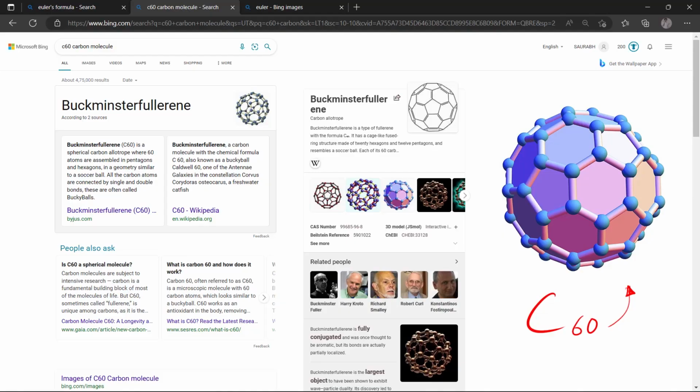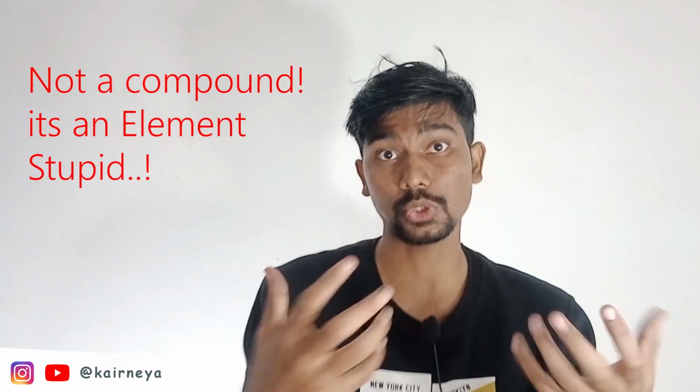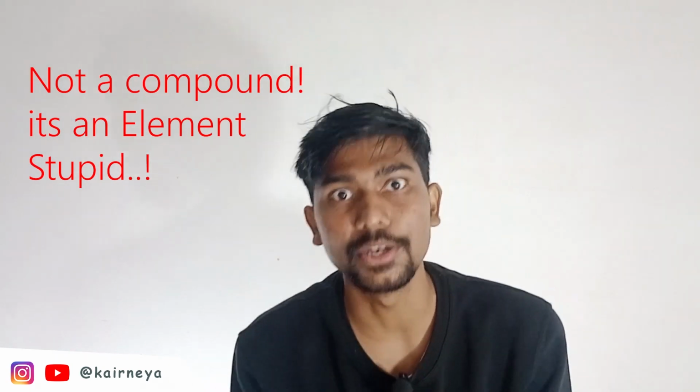And in 10th standard, you would have learned about the Buckminster Fullerene carbon model, this famous C60 carbon model, because carbon is a very friendly compound. It makes covalent bonds and it shares electrons. So it can make a chain of bonds, creating very complicated and stable molecules.